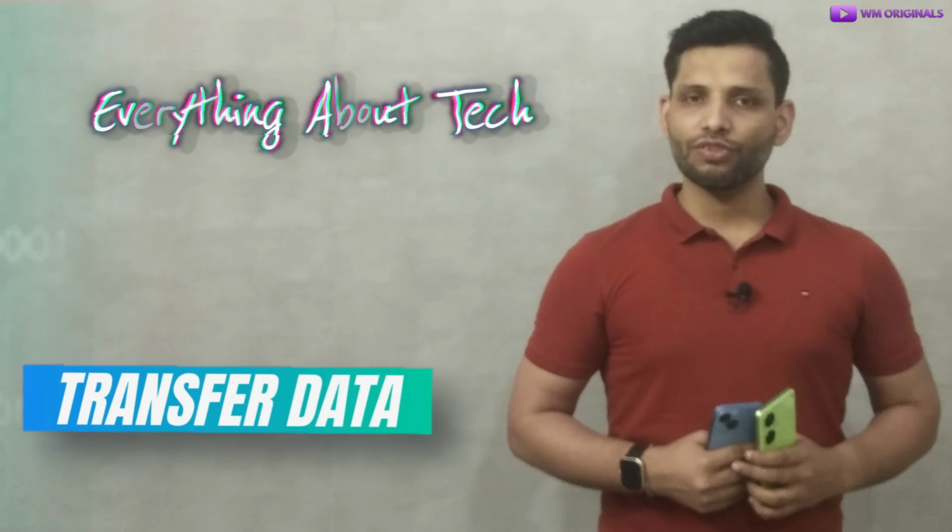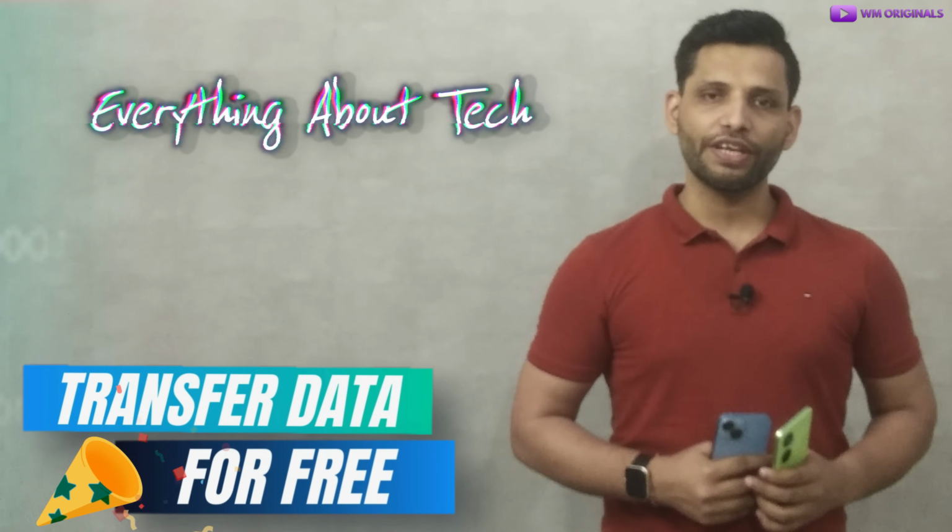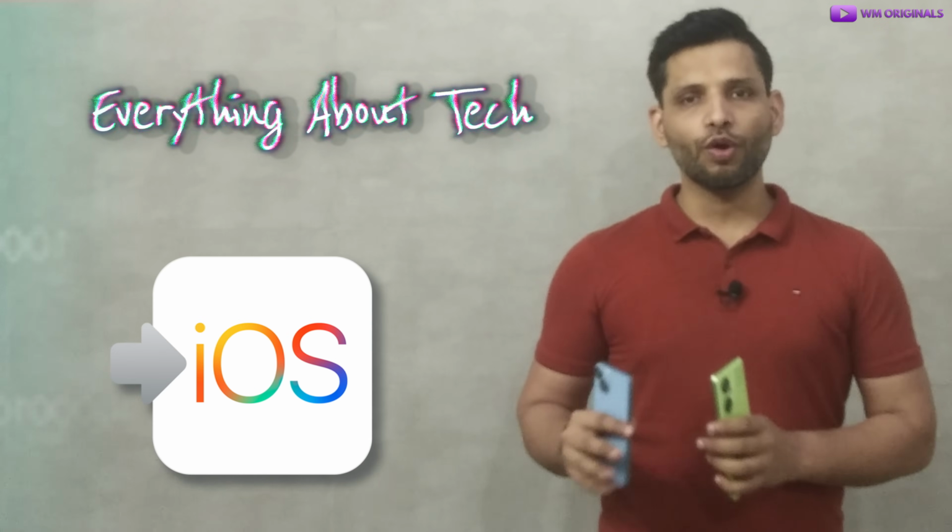That's how easily we can transfer data from Android to iPhone for free without a computer using the Move to iOS app.